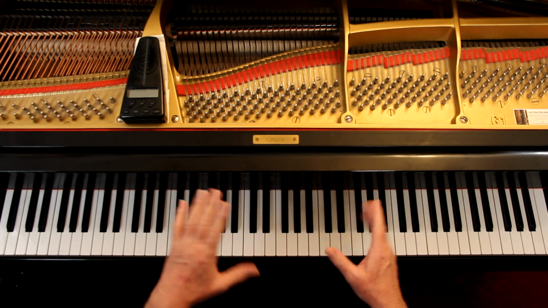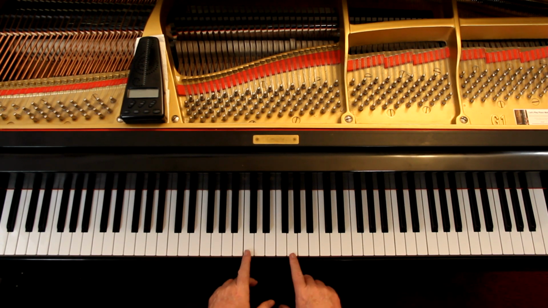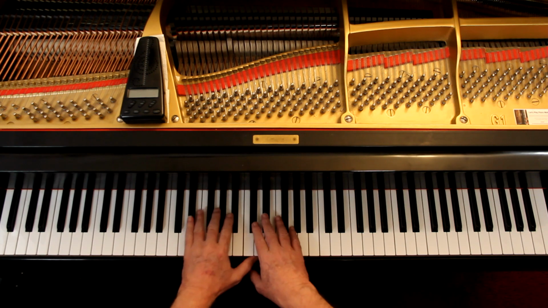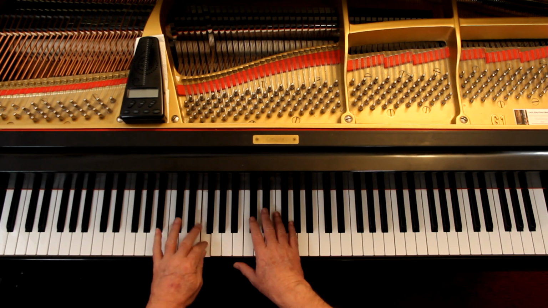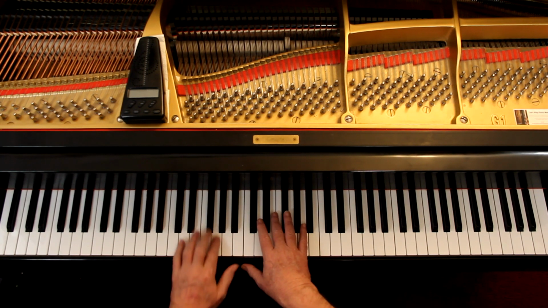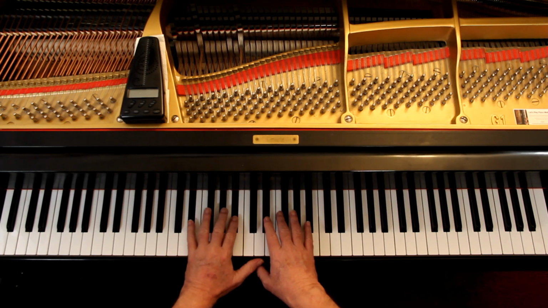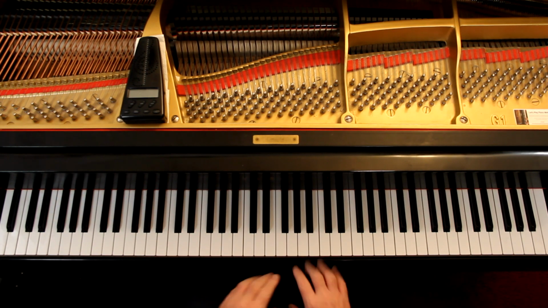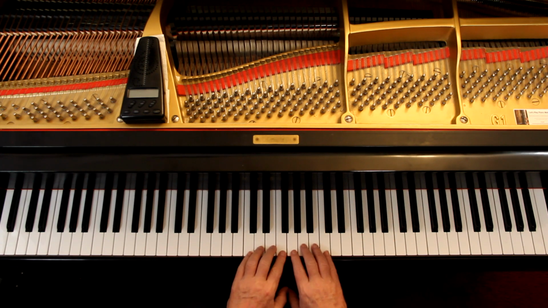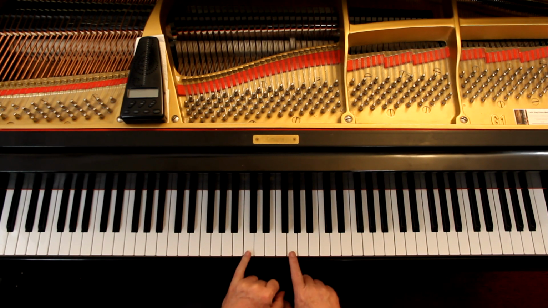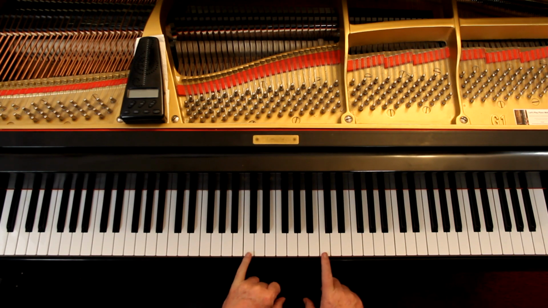That's all it is. So in C major, if I want a fifth here, 1, 2, 3, 4, 5. But in E flat major, if I want a fifth, I go 1, 2, 3, 4, 5. So I've got to stay within the key. I'm going to use the white keys because it's easier to see them. So we have the 5th, the 6th, the 7th, and the 8th. And 8 is an octave.